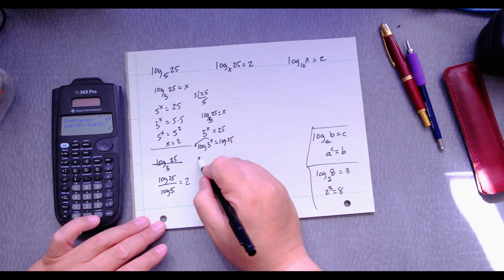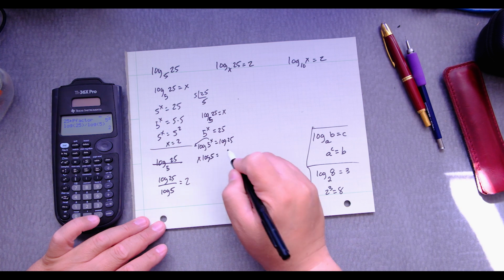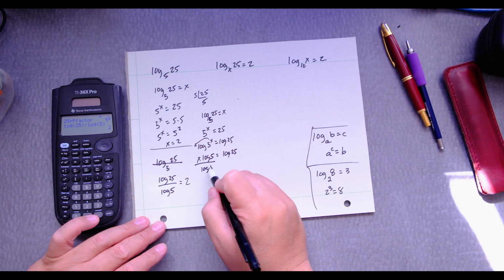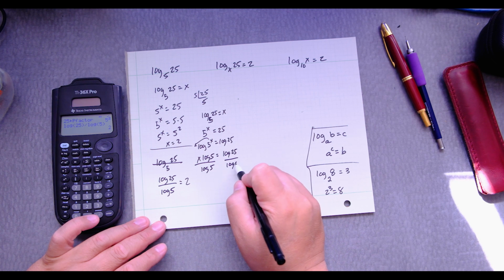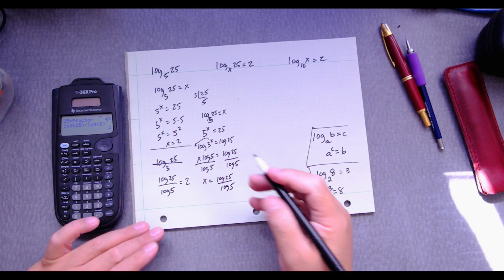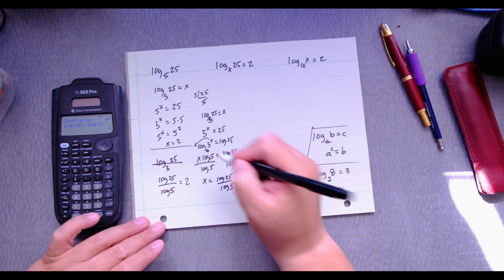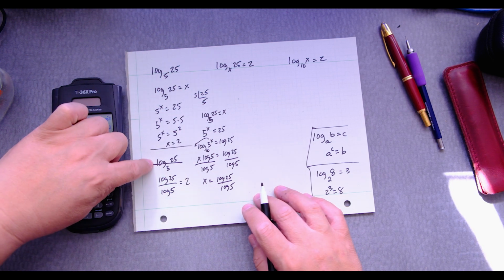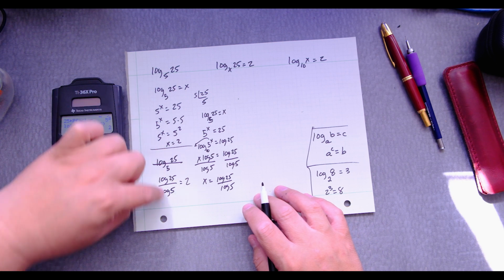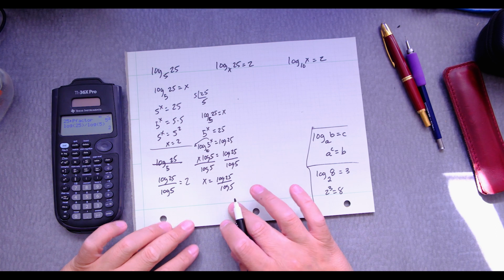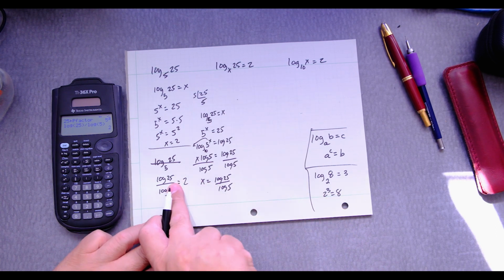The exponent comes down, x log 5 equals log of 25, and then divide by the log of 5 on both sides. X equals the log of 25 over the log of 5. This is base 10. So instead of doing all this, I just remember to divide log 25 over log 5. It gives you the answer. That's the explanation of how to do that one.